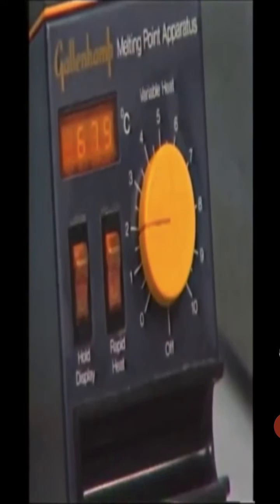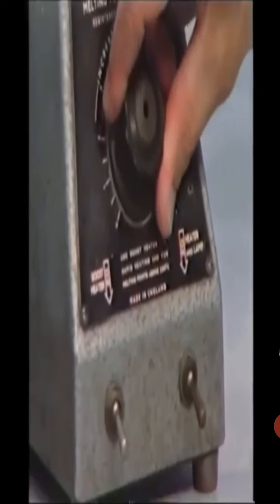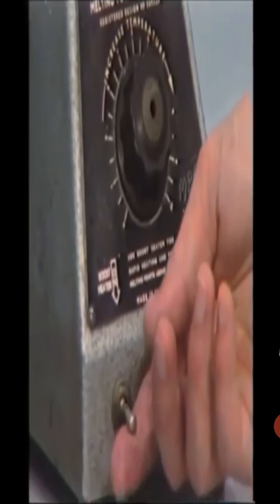In this apparatus, again the heating is controlled by the rheostat, which is activated by the switch on the front, which also activates a lamp inside the equipment for viewing. Rapid heating again is possible by activation of the boost heater with the switch on the left.